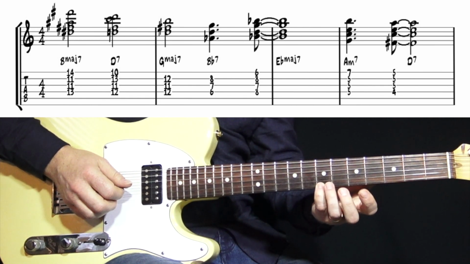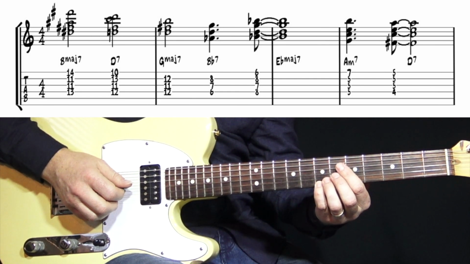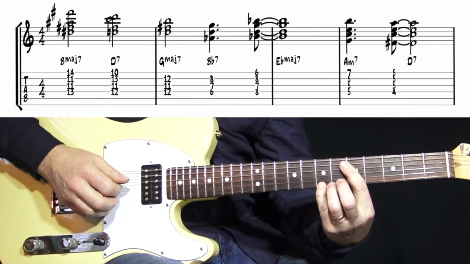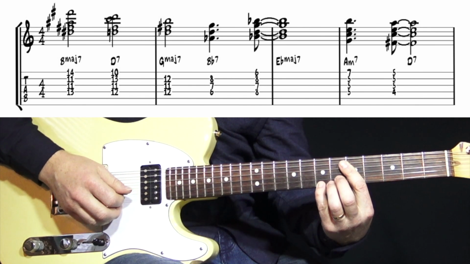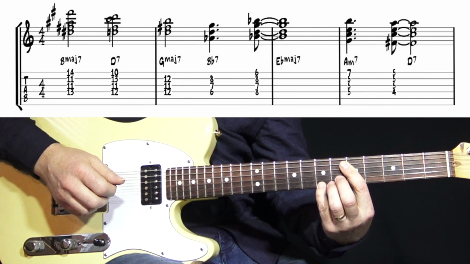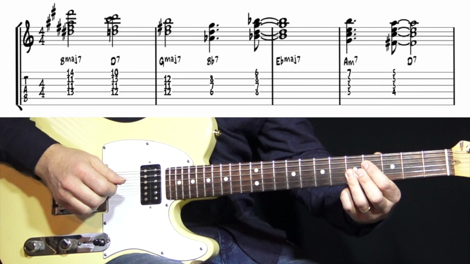Then it's the B tone in the melody, and we have the A minor 7 chord underneath. So if we put the minor 7, the minor 3rd and the perfect 5th from the A minor chord, it will be an A minor 9 chord that goes to a D9 chord.